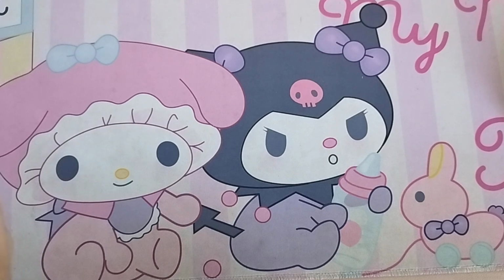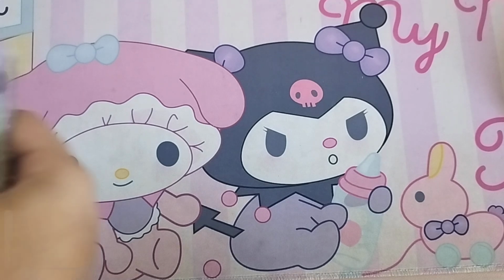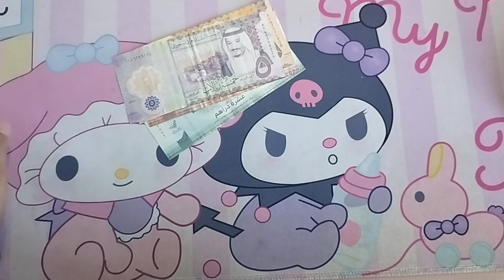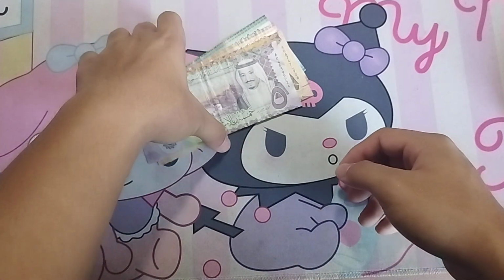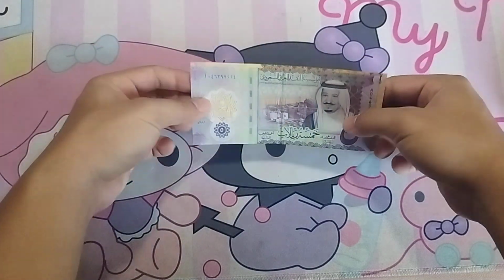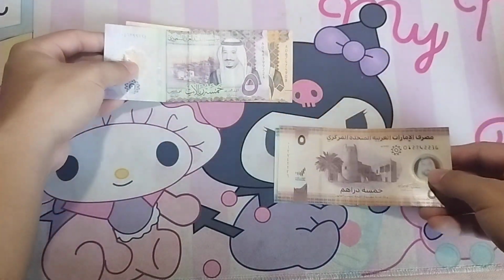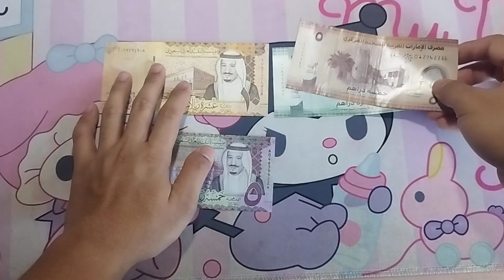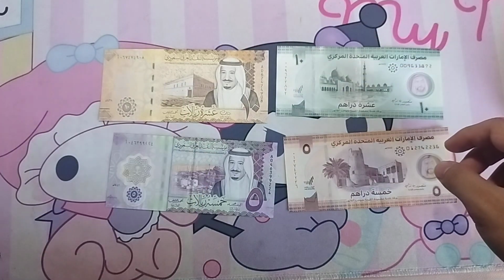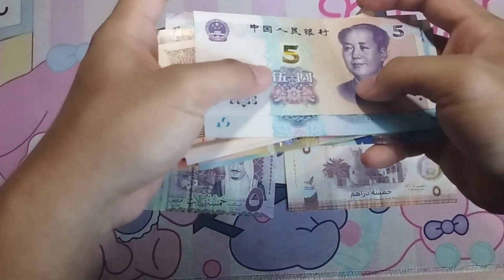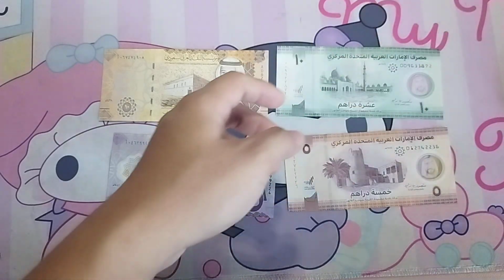So I want to talk about these two countries. I just want to compare the banknotes actually. That's all I want to do. I don't think there's any similarities whatsoever in design. Well, I think there is actually. Just gonna put this on this side.